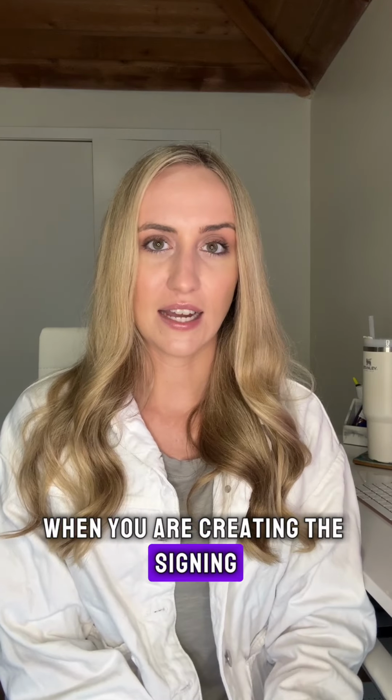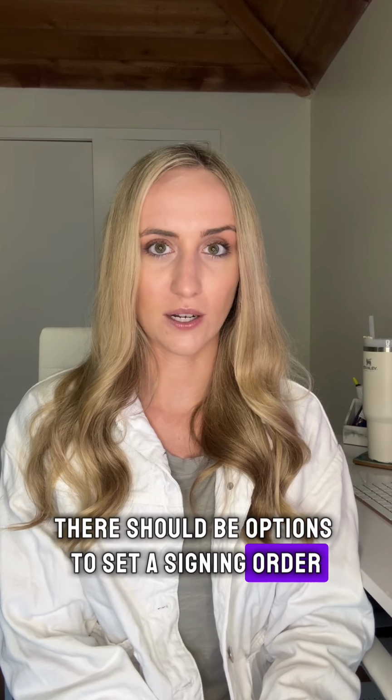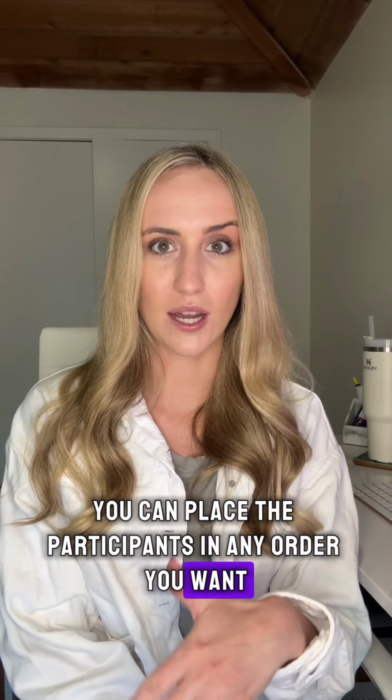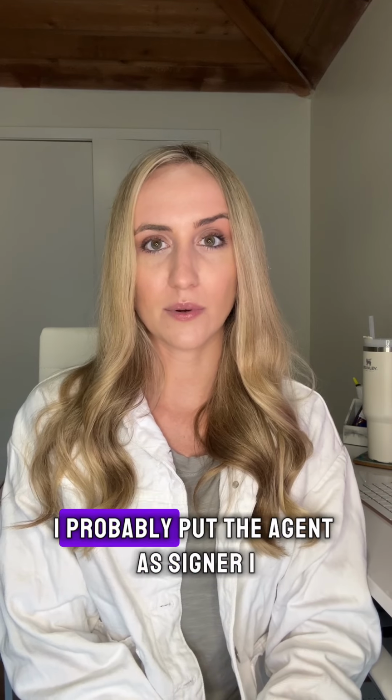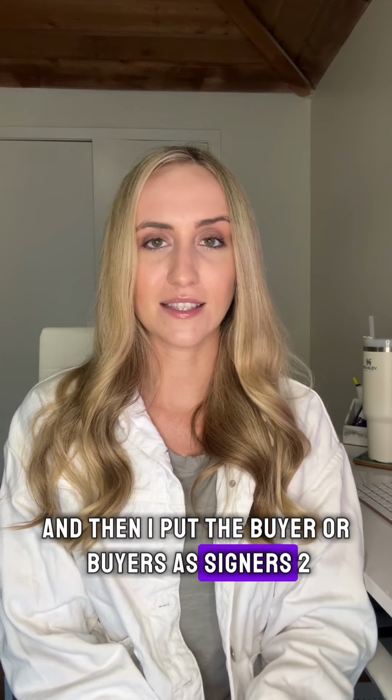When you are creating the signing and adding the participants or the signers, there should be options to set a signing order. Check that box, and then you can place the participants in any order you want. So in the example I just used, I'd probably put the agent as signer 1, and then I'd put the buyer or buyers as signers 2.